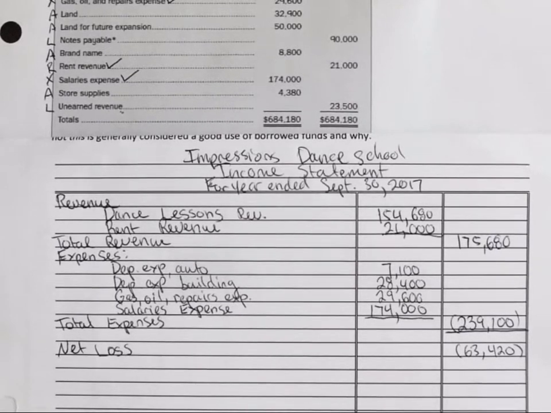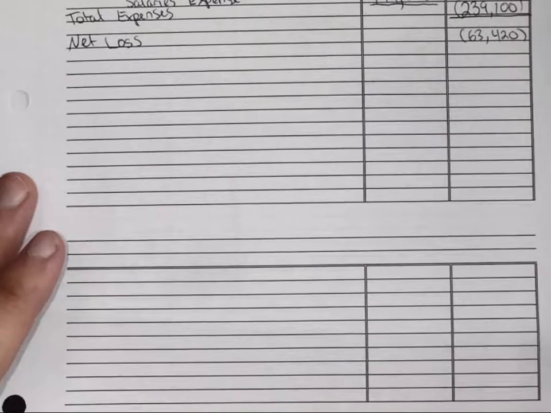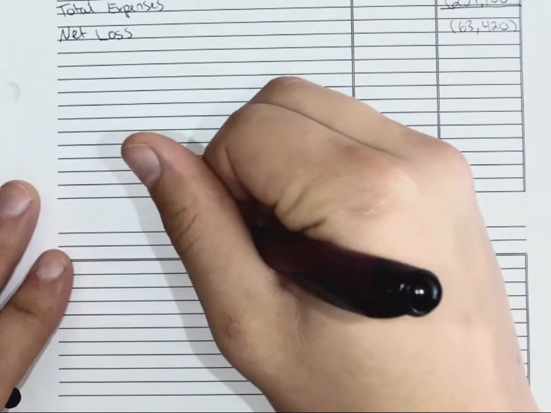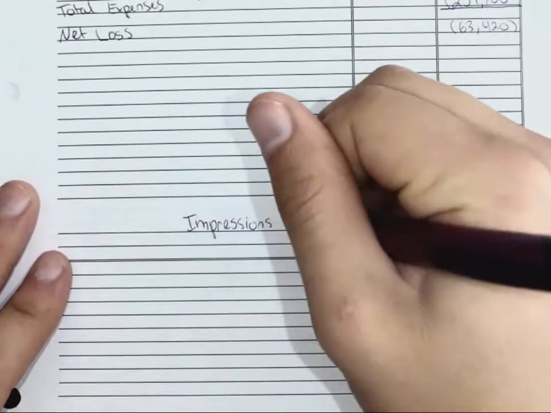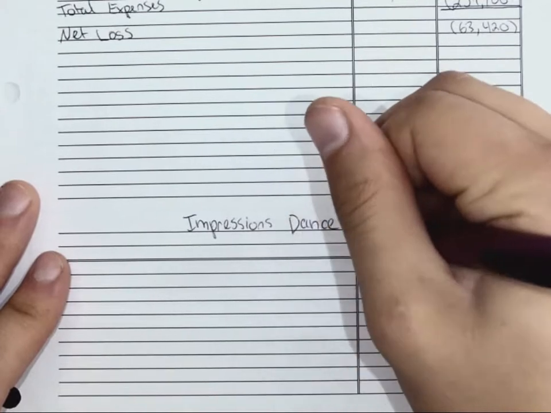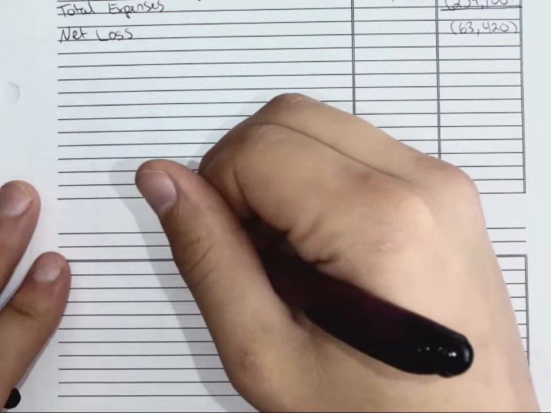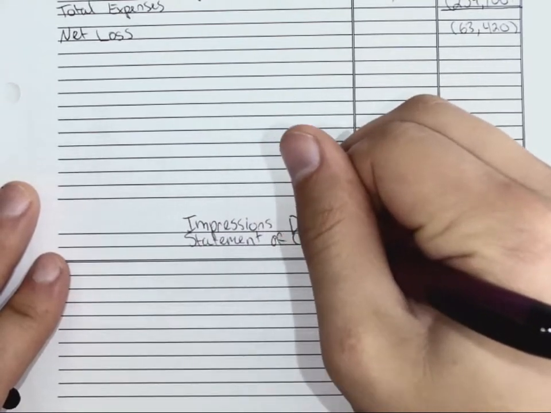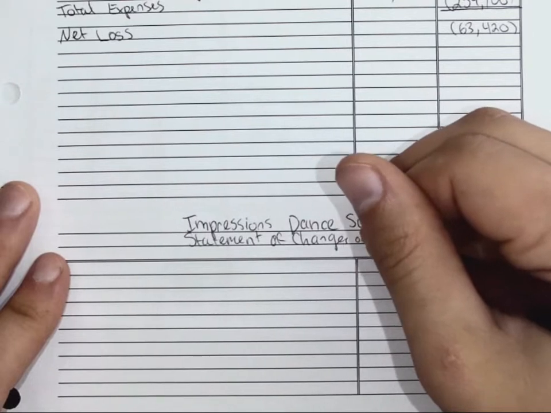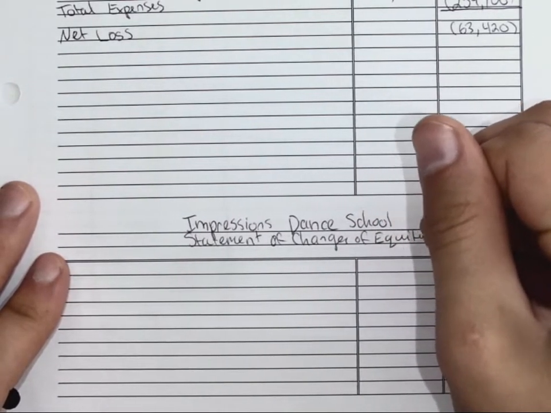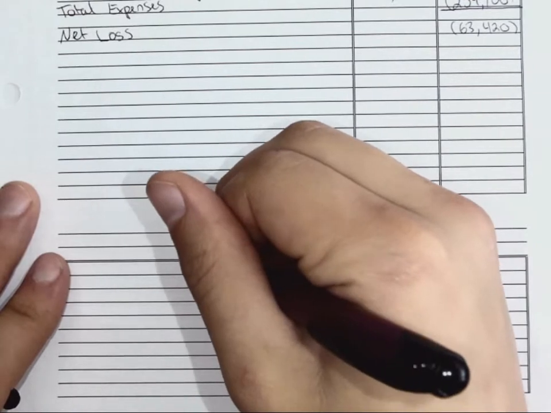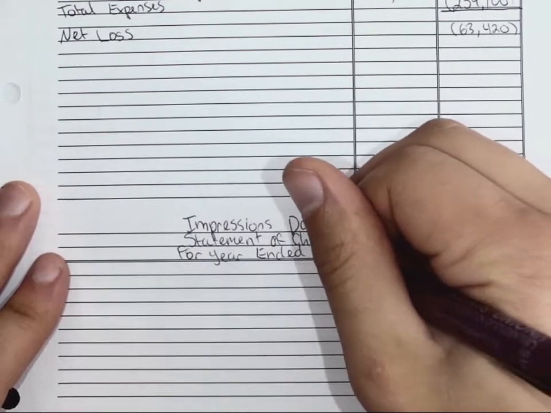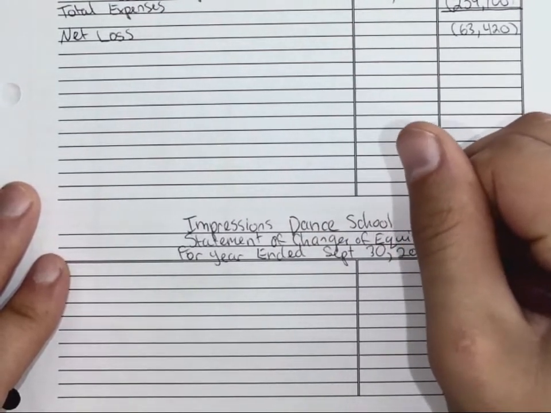Okay, so why don't we go through our statement of changes in equity. We'll set up our statement of changes in equity. Impressions Dance School, statement of changes in equity for the year ended September 30th, 2017.